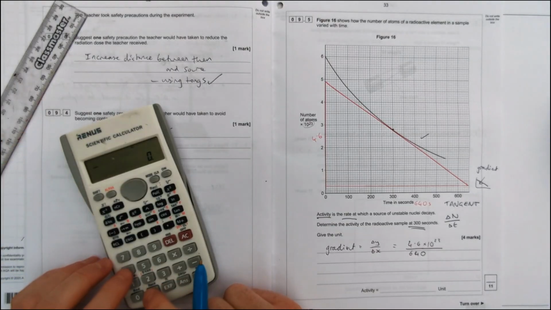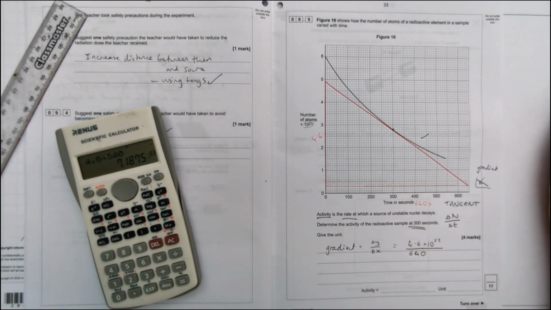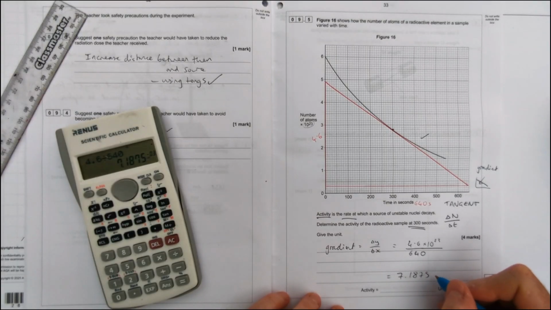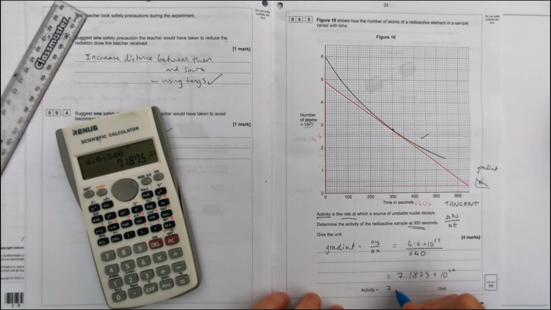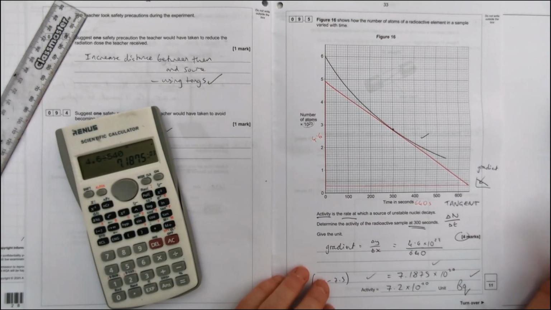So let's put all those values in and see what we get: 46 times 10 to the 22 divided by 640. For me, that gives 7.1875 times 10 to the 20, which I can round if I want to. There's quite a big range for this one because drawing a tangent is quite tricky. I think the range is between 6.5 and 7.5 times 10 to the 20. The unit is becquerels, Bq, so you get a standalone mark for that as well in this question.